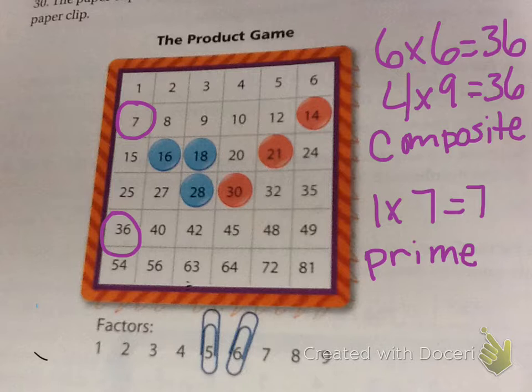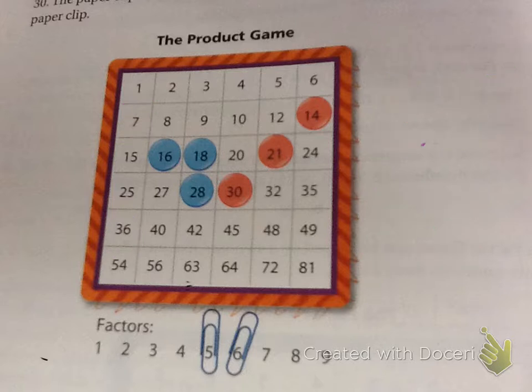18 says, Salvador said that the product game could be called the multiple game. Do you agree? Why or why not? So, you tell me. Can it be the product game? So, Salvador, do we agree that it can be called the multiple game? Yes or no? And give me a reason why.